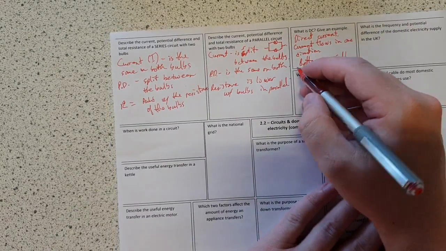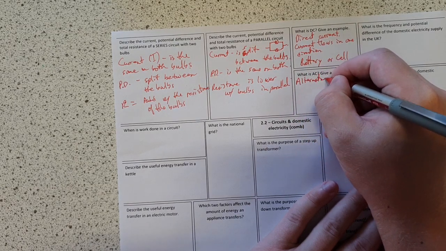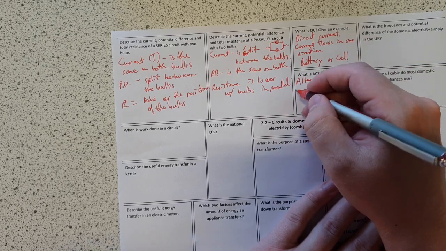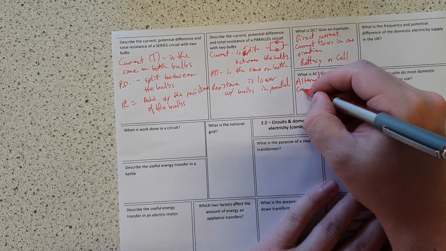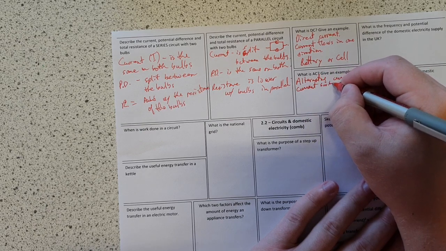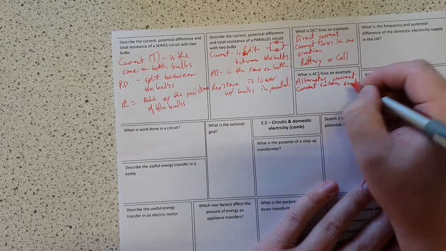AC is alternating current. You have current that switches direction constantly.